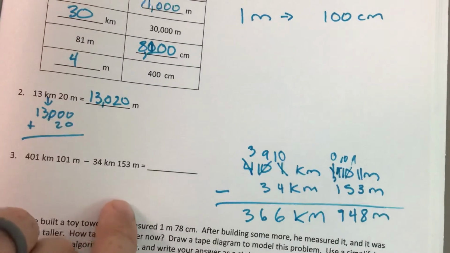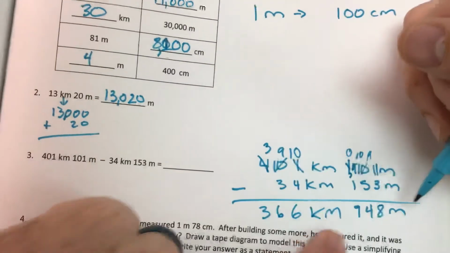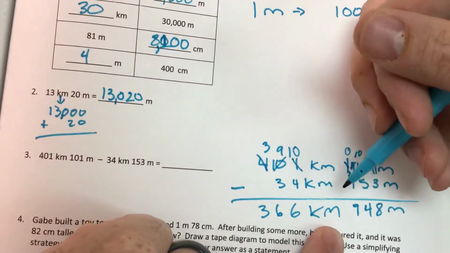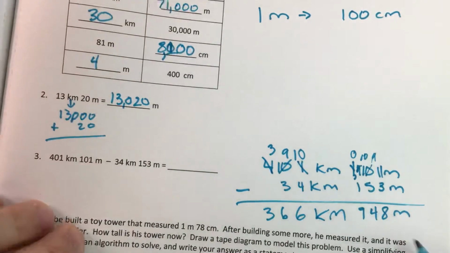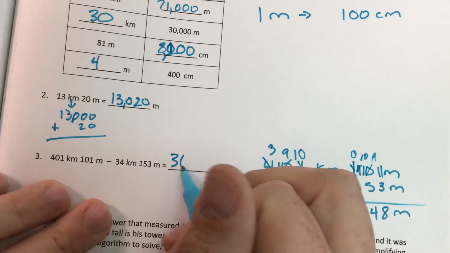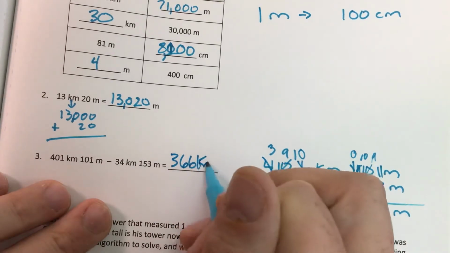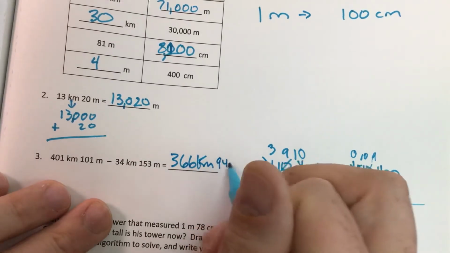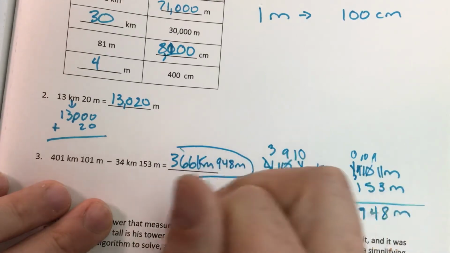I could always, if the directions gave me, give it as only meters. I couldn't give it as only kilometers since we wouldn't be able to exchange out those remaining meters. So the answer would be 366 kilometers, 948 meters. And I'll circle that for Mrs. Rogers' class.